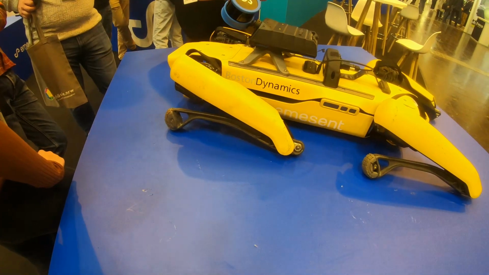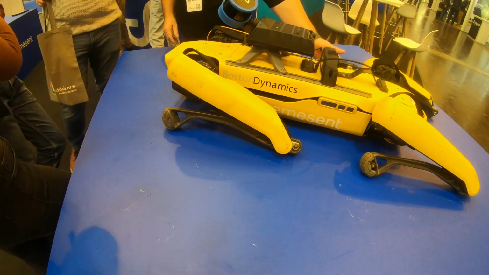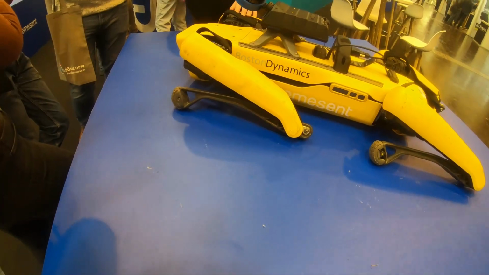Cameras, all kinds of different things to go into. As I said, this one's mainly for nuclear power plants, where you would want to send anything.